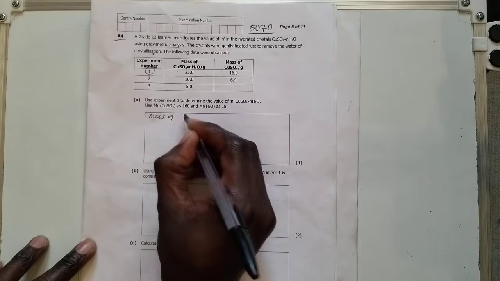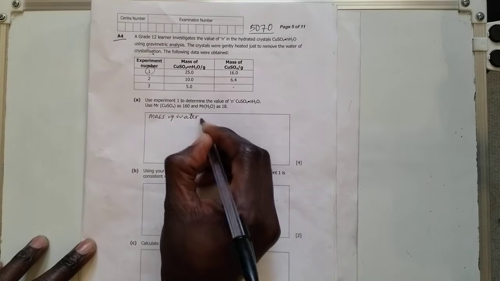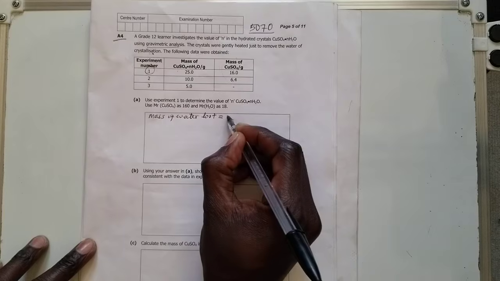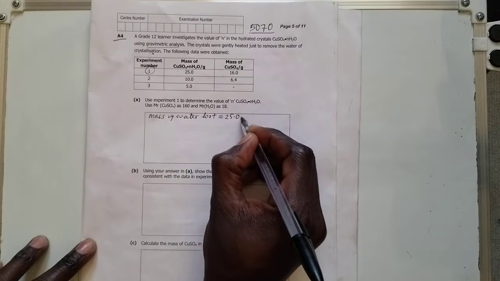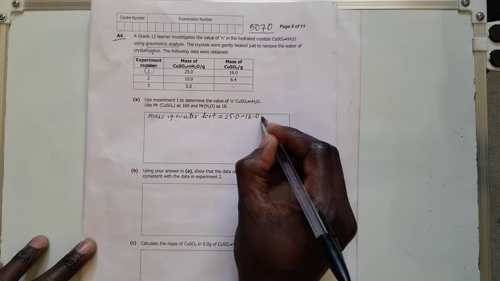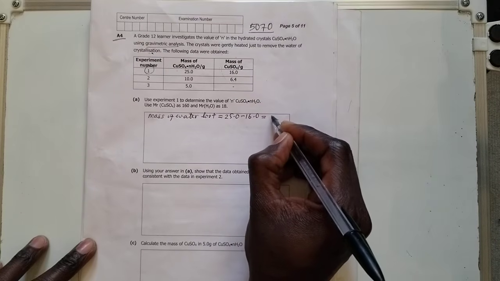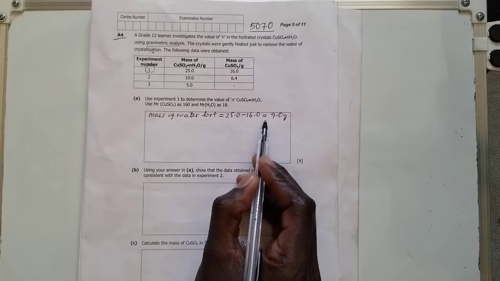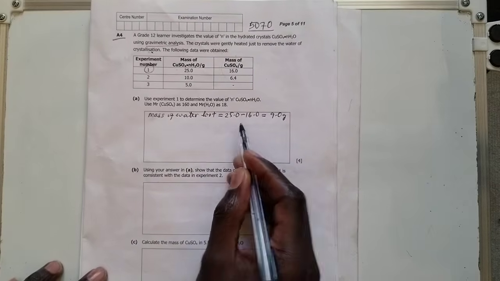mass of water that was lost. So the mass of water lost will be, in this case, 25.0 minus 16.0, which in this case will give me 9.0 grams. So once you do that, now you need to convert that to the number of moles.